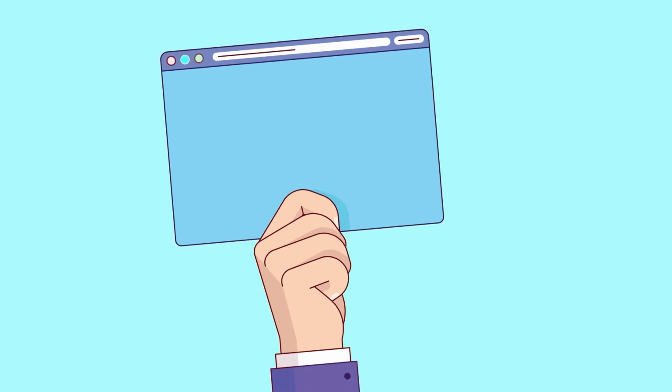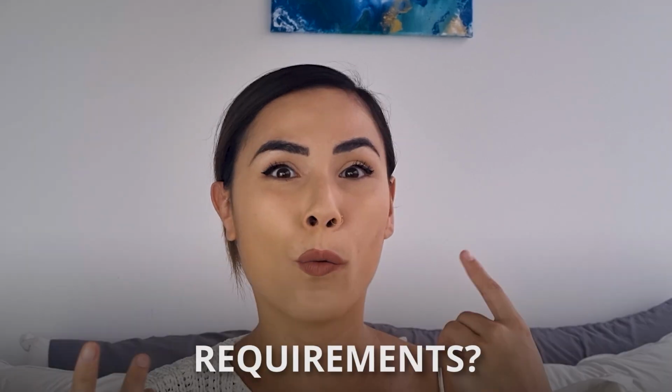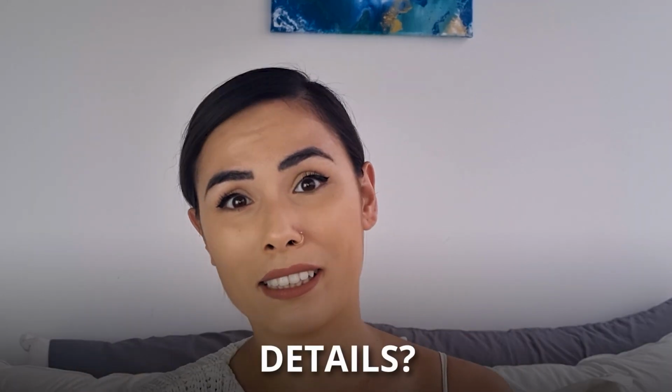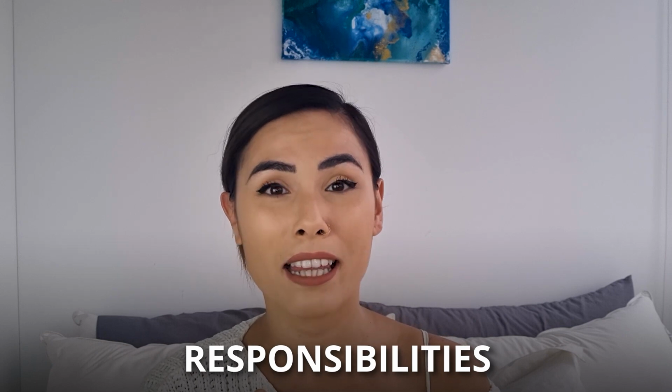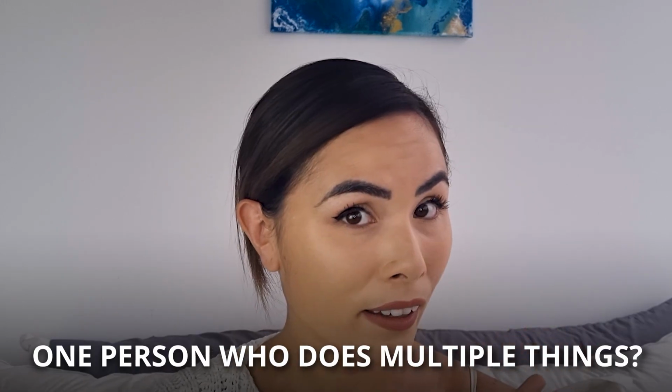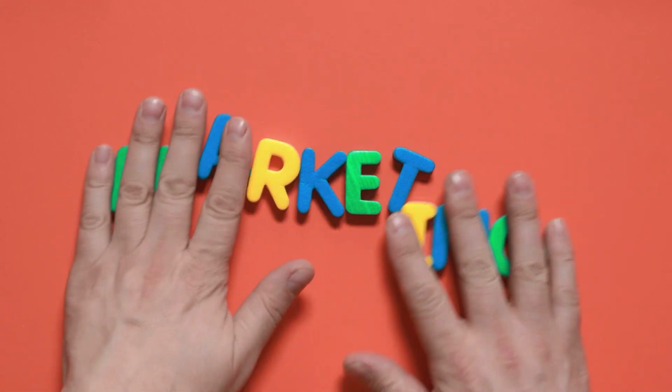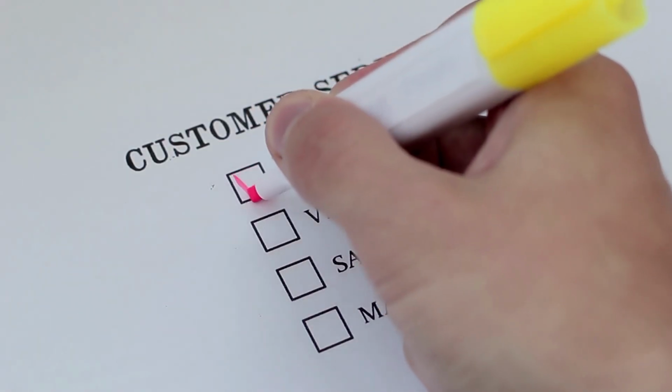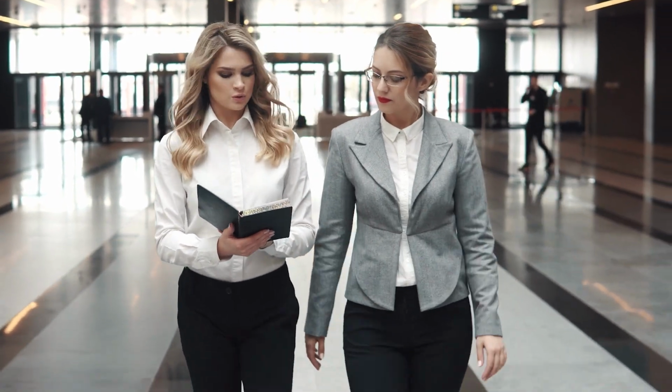All right, the first thing you need to do is write up the job application. So what are the requirements you need? What are the details? What are the responsibilities that that person will need to take on? What is the job title? Is this going to be one person who does multiple things? Or is this one person who's only in marketing, only in customer service, only as an assistant? Figure out exactly what position they have and then write up the correct job draft for them.